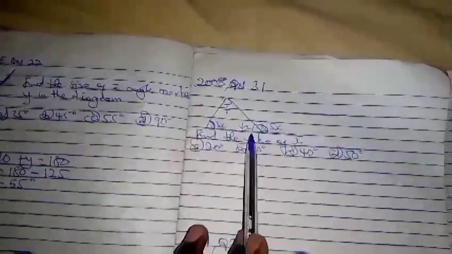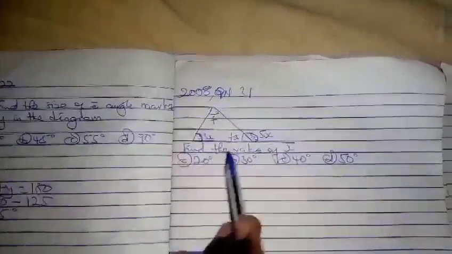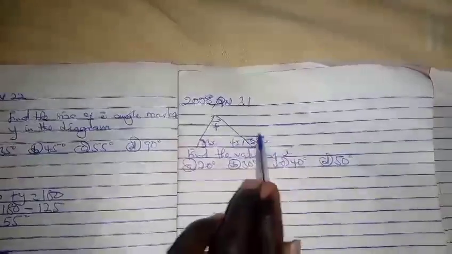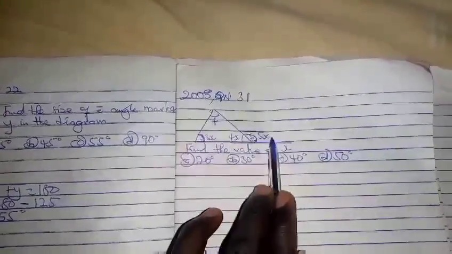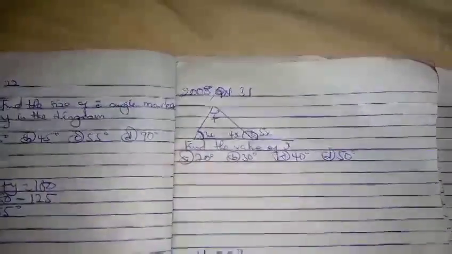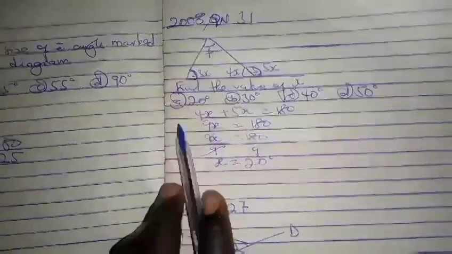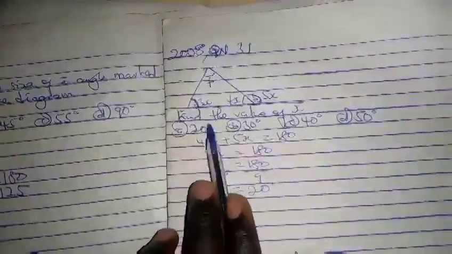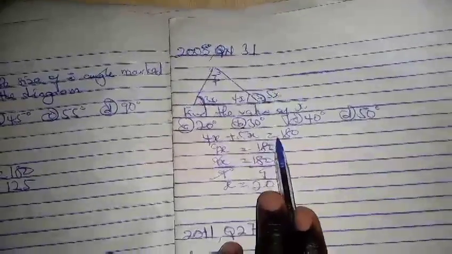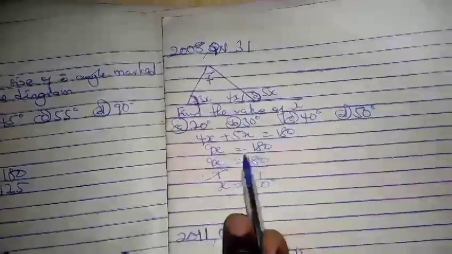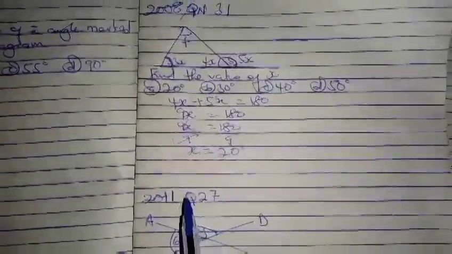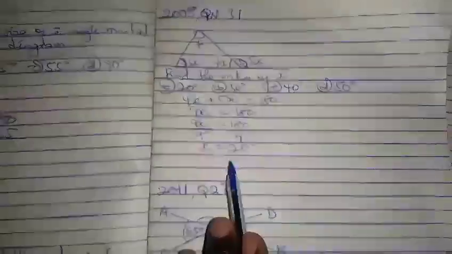To find the value of x, we know that this is angle on a straight line. 4x and 5x are angles on a straight line. So we are going to use that property to solve for the value of x. If your answer was 20, then you are correct. So 4x plus 5x gives 9x, equal to 180. You divide both sides by 9, and 9 into 180, you get 20. So the value of x is 20.